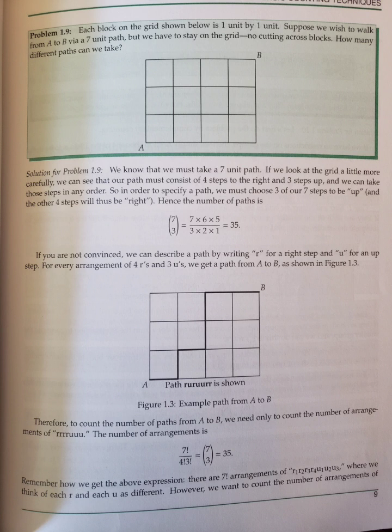So we divide by 3 factorial, and that'll give us the same answer as if we had done 7 choose 3, which is 35. And notice down there on the bottom of the page they actually have R1, R2, R3, R4, U1, U2, U3. If you read the text in this book, you'll see a commentary about these problems.